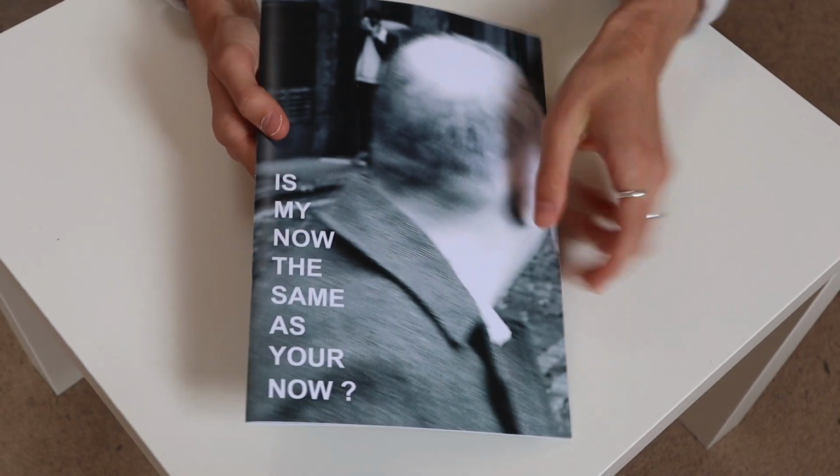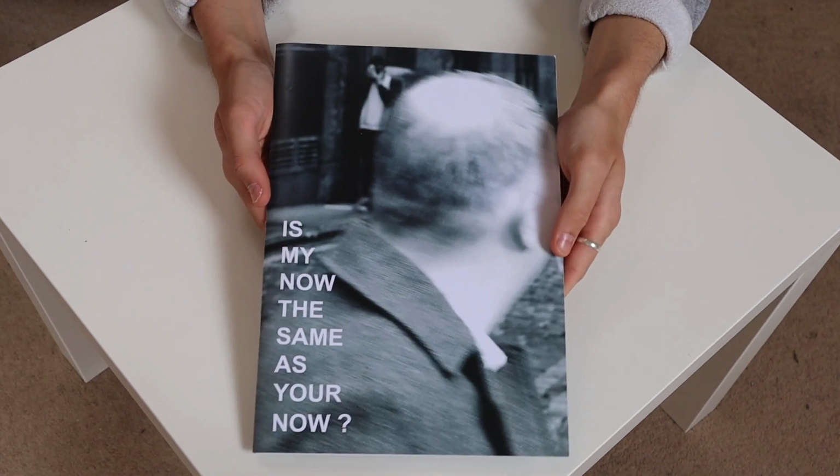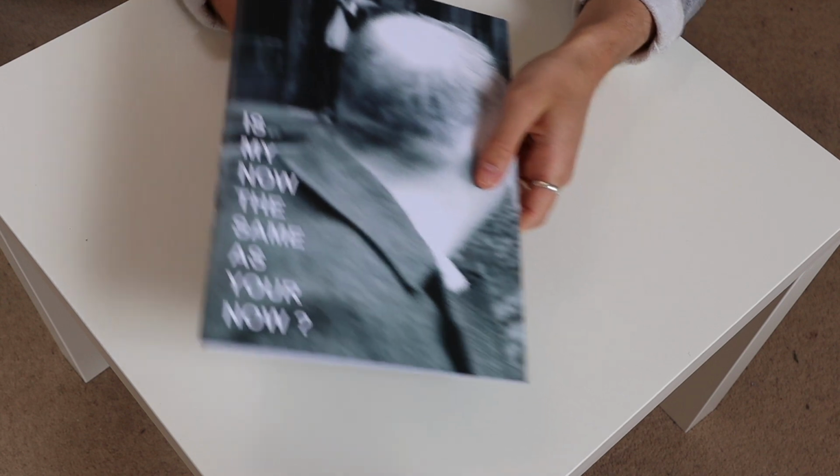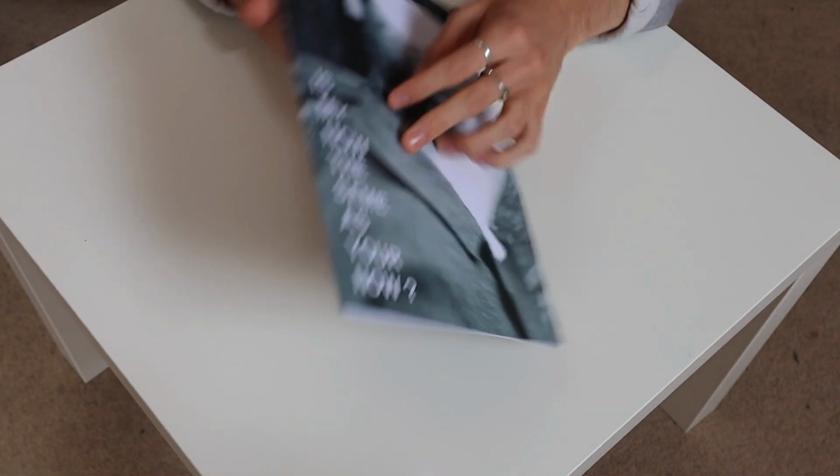I cropped these photos both down, which were then used for the cover, and the back cover holding the title: my now, the same as your now. The text again was inverted, so each side had this passing through. You could flip the book over to show the two times.